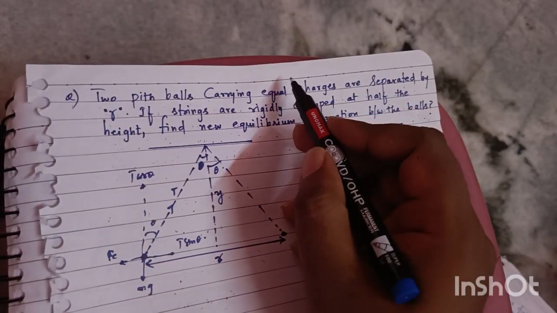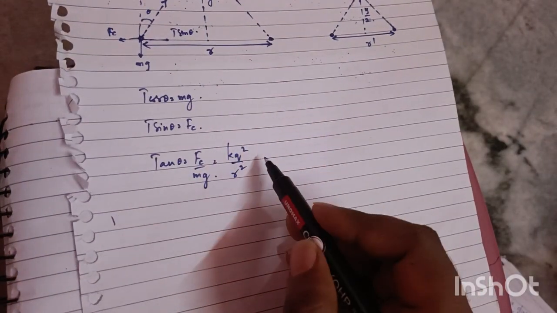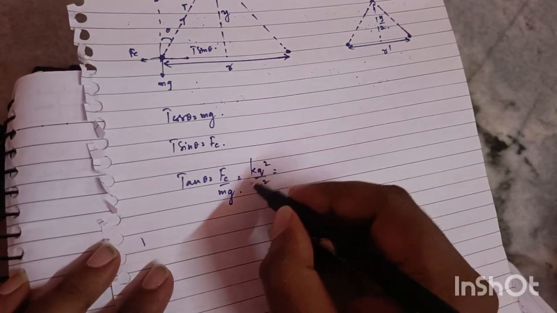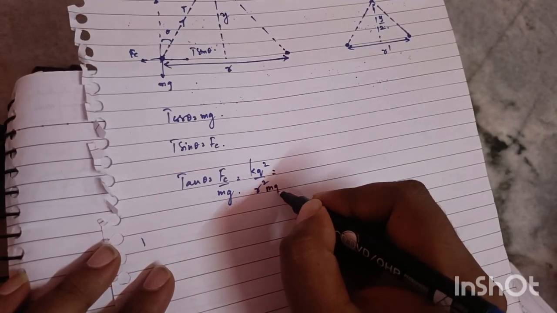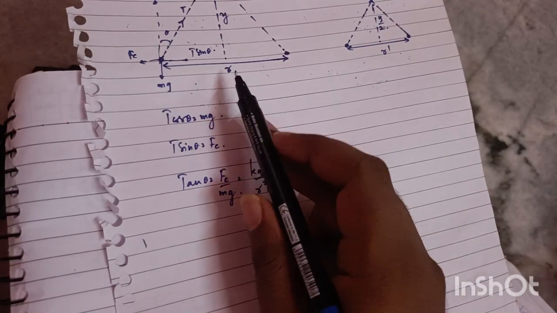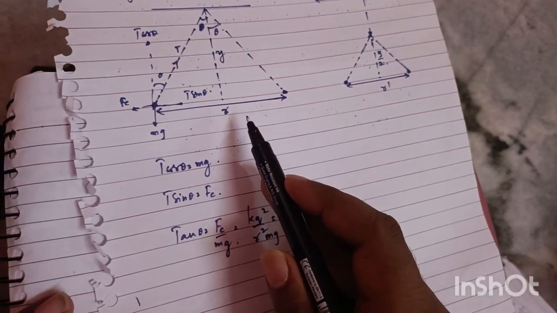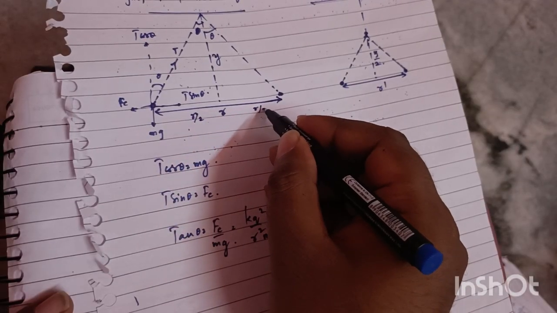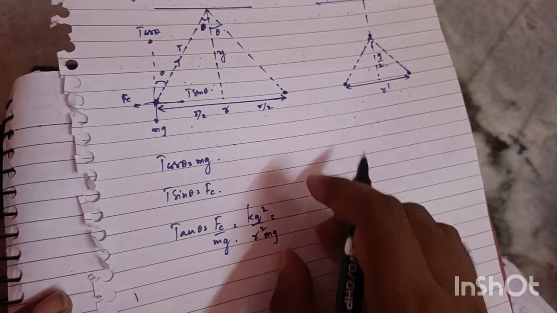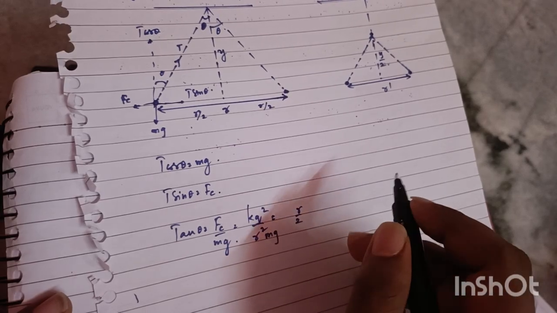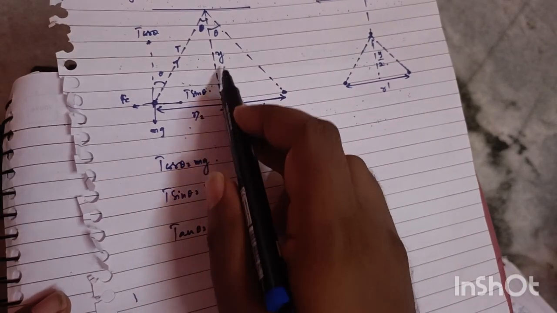They've said equal charges, so I've taken that as q. Divided by the mg is there, so mg is equal to tan theta. So from here tan theta I can write as opposite over adjacent. So let's say this separation is r by 2, this separation is r by 2, so r by 2 opposite and adjacent is y.